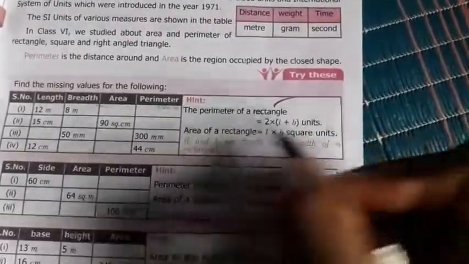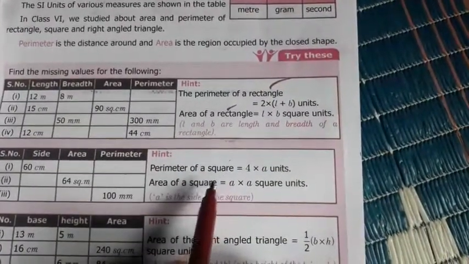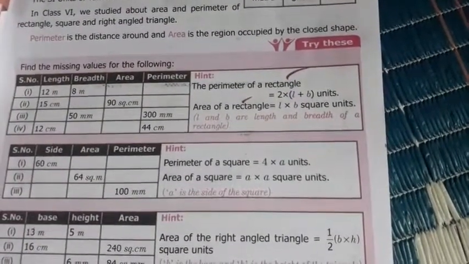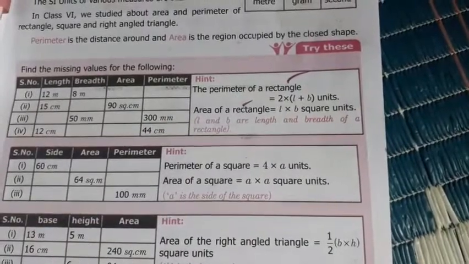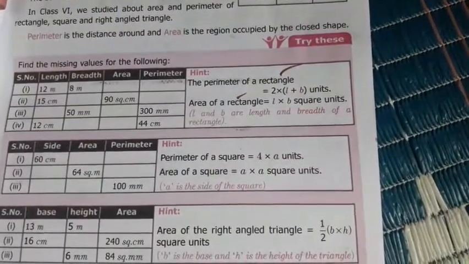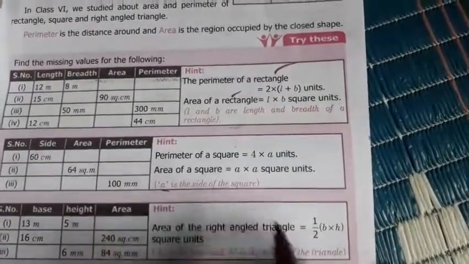So this is the very important one formula, this one and this one. Next one, see that perimeter of a square. Square means what, 4 sides are equal. Perimeter of square is 4 into a units, the 4 sides adding, that's 4a units. Area of square is side into side, a into a, a square units. Here a is the side of the square.